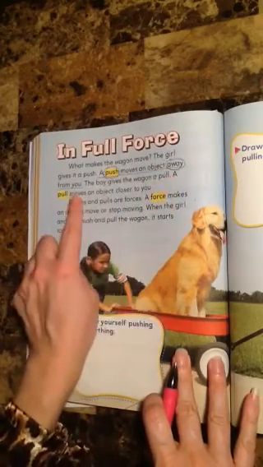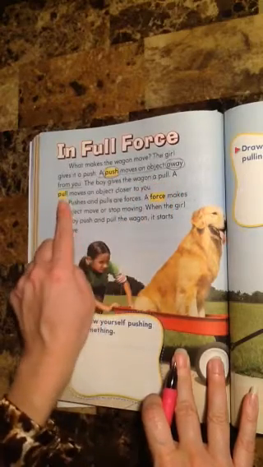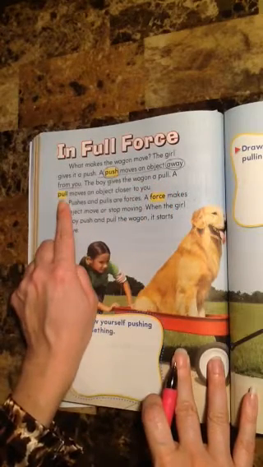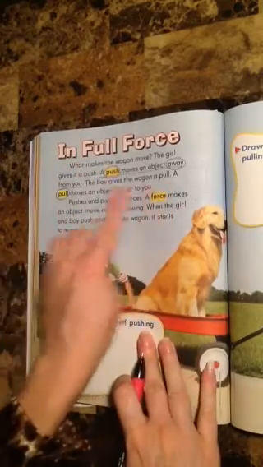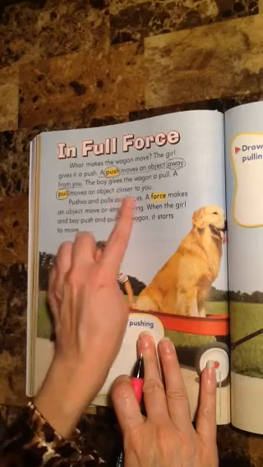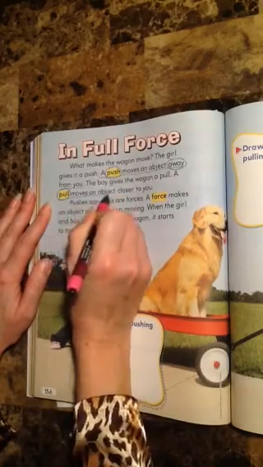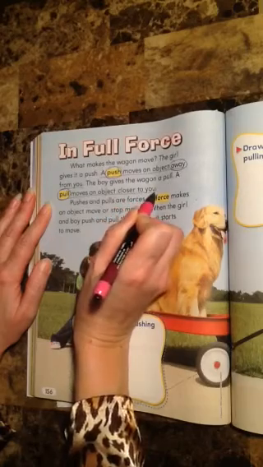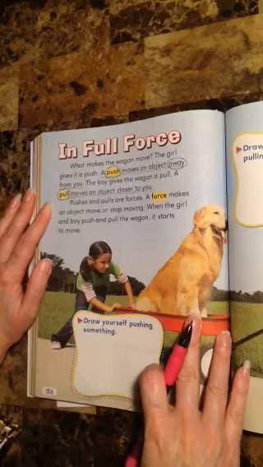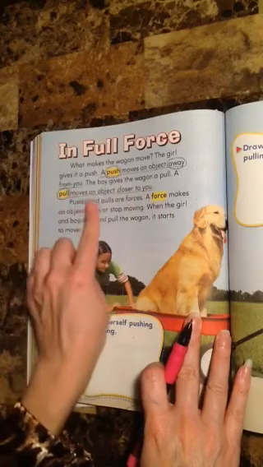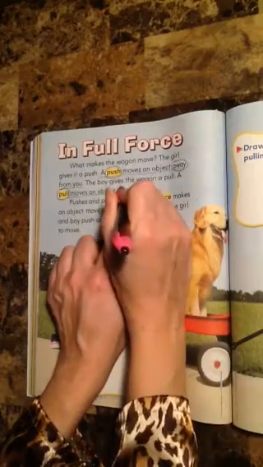Away from you. The boy gives the wagon a pull. A pull, bold print highlighted vocabulary word, circle it. A pull moves an object closer to you. Underline the definition. And there is another important word in that definition. A pull moves an object closer to you. Circle your keyword closer.